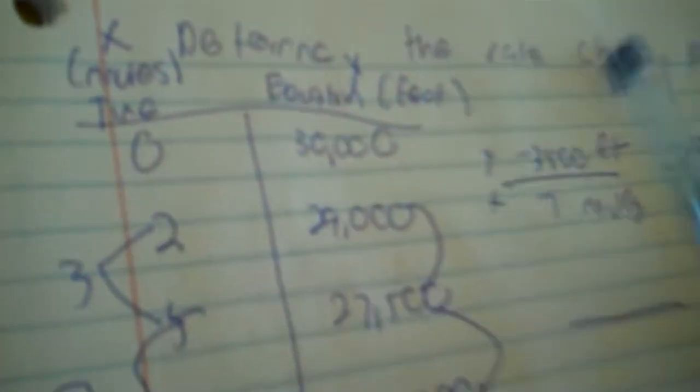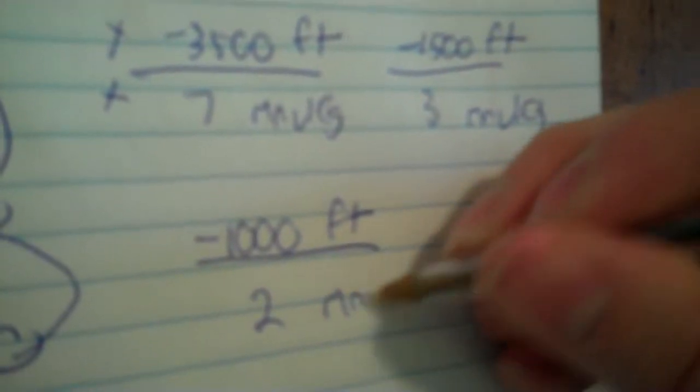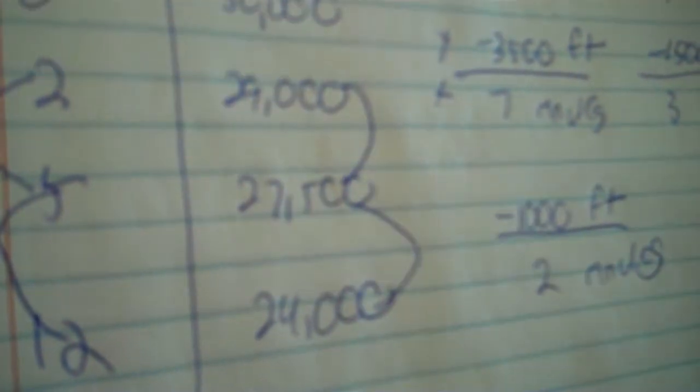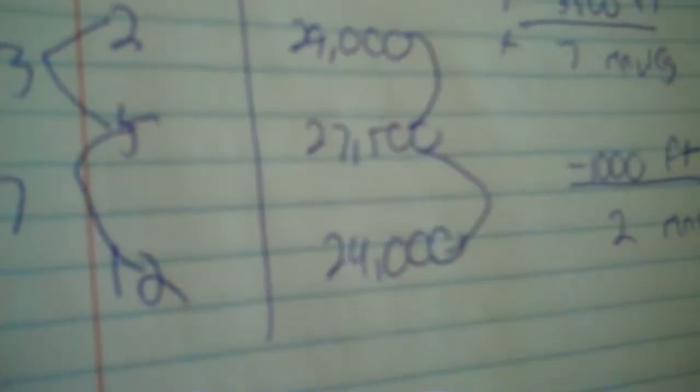Then 29,000 minus 30,000 is negative 1,000, and then 2 minutes. So again, what I figured out is that it went down 1,000 feet over a time span of 2 minutes. This went down 1,500 feet over a time span of 3 minutes. That went down 3,500 feet over a span of 7 minutes.